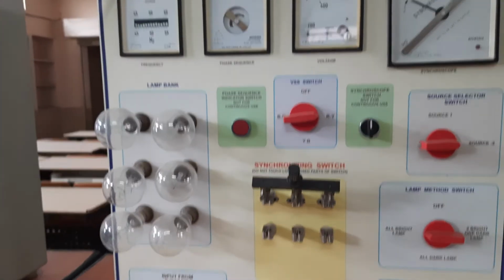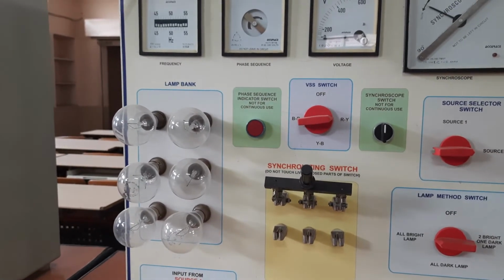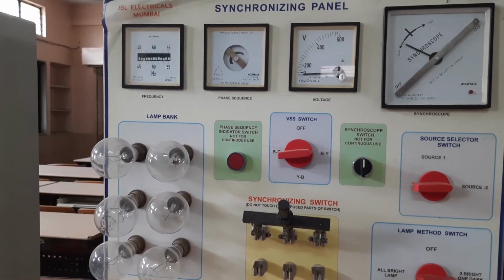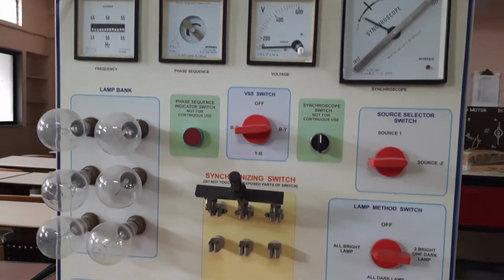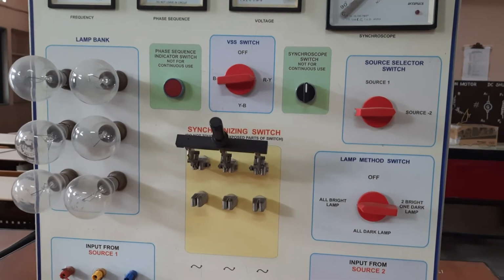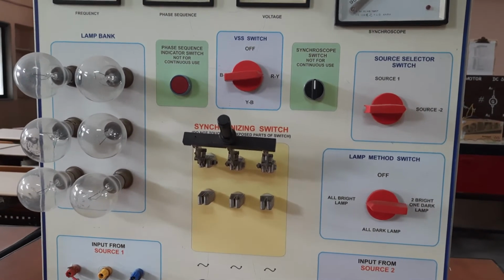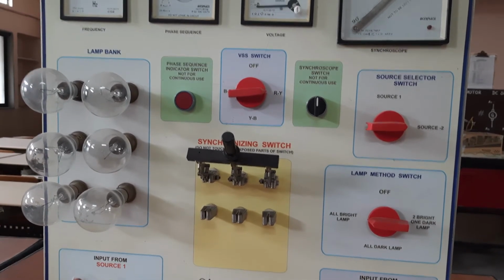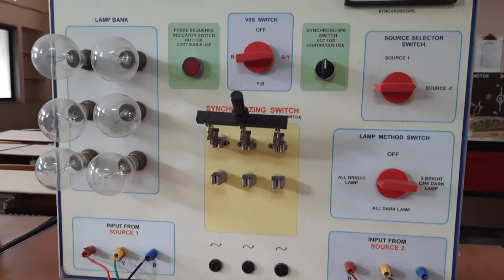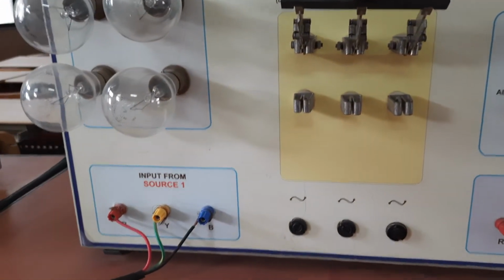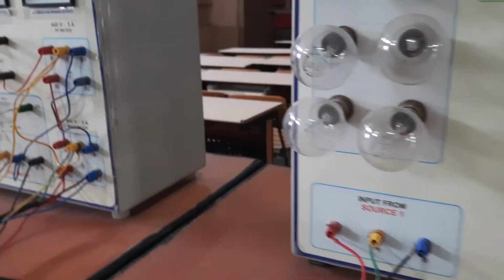Now there are 6 lamps. It is the lamp method. Either a dark lamp method or a bright lamp method can be used. And this is the synchronizing switch. Initially the synchronizing switch should be in the off position; you must ensure that it is off at any cost before this. Source 1 is the input from the incoming alternator.